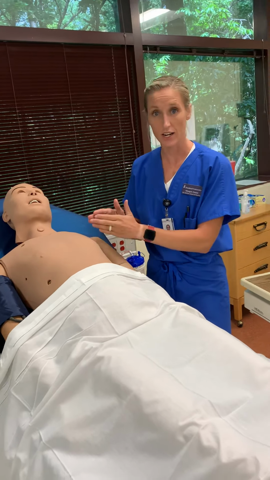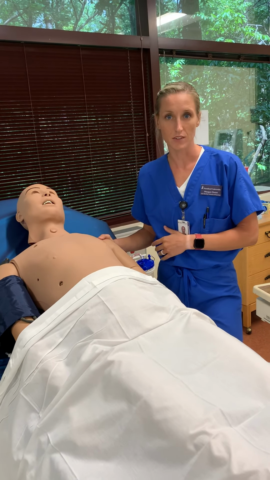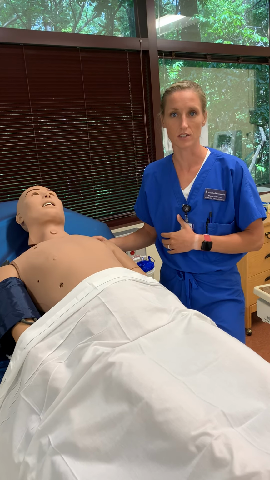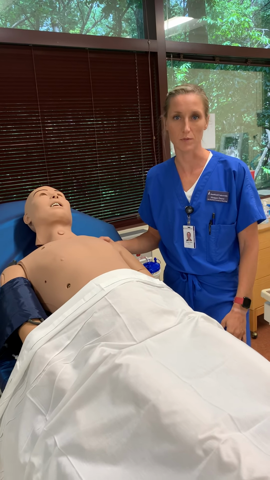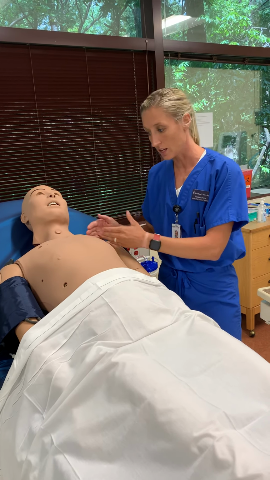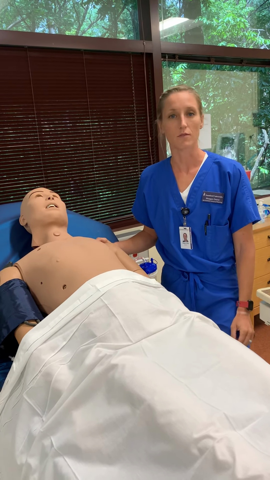So you can titrate all these things that we've talked about to maintain that SAT above 94% and then do your documentation and notification after. Okay, so you do have that capability. Don't be scared to do something in this realm of things. Like, you have to get a direct order to put a non-rebreather on your patient. Does that make sense? So you have the full freedom to titrate oxygen.